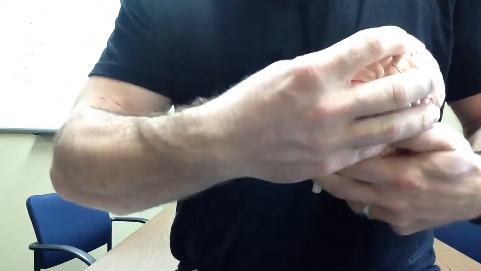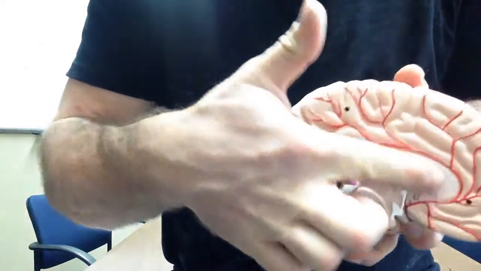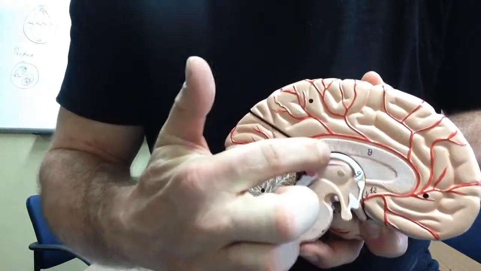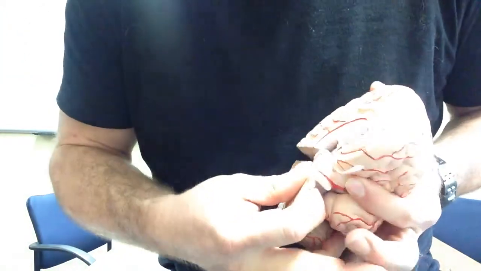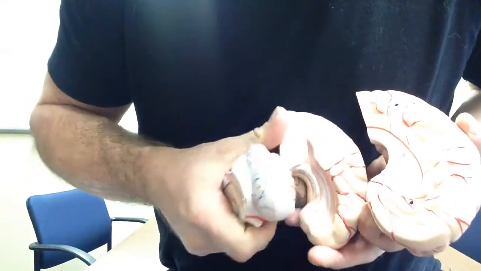I put this back on, and you can see how big the corpus callosum is, connecting my two sides. And then my fornix right here as part of my limbic system, with once again underneath that being the hippocampus.